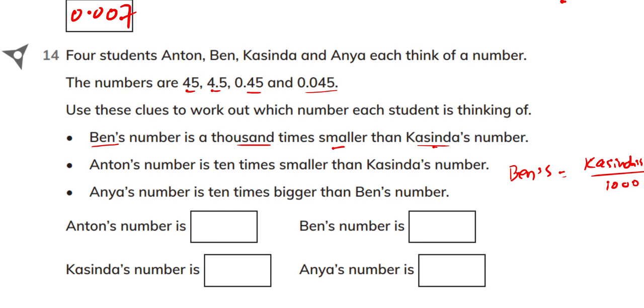When a number is 1000 times larger, its decimal moves 3 digits to the right. If you take 45 divided by 1000, it gives 0.045. So this number is 1000 times smaller than that number.